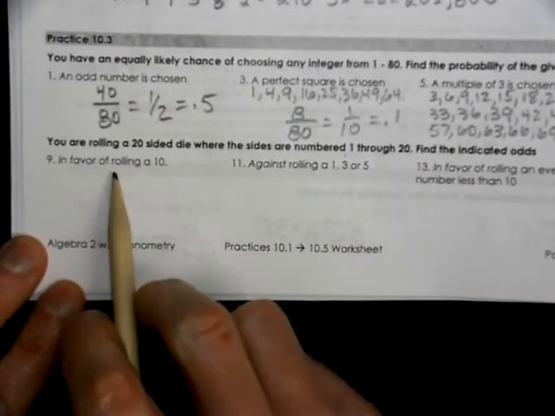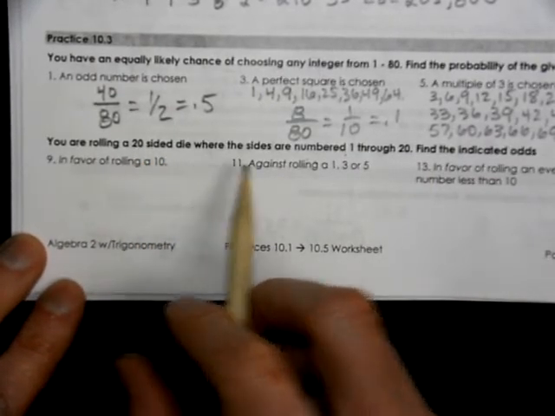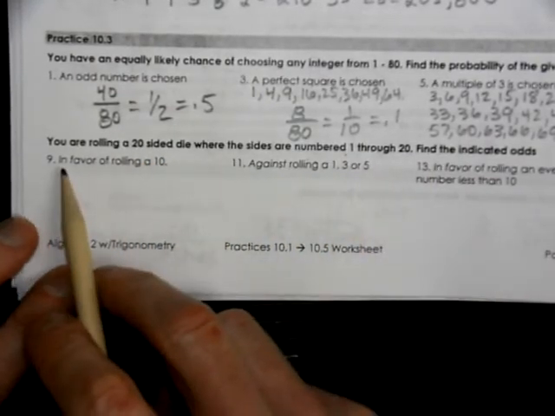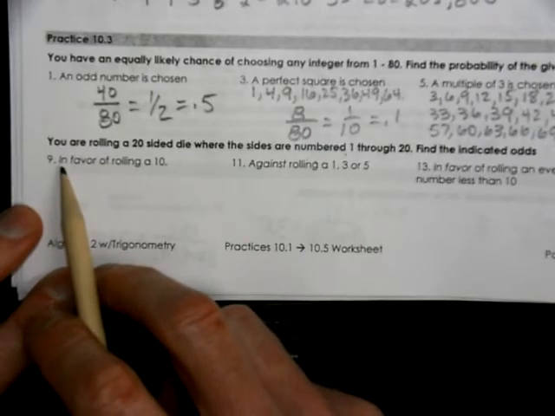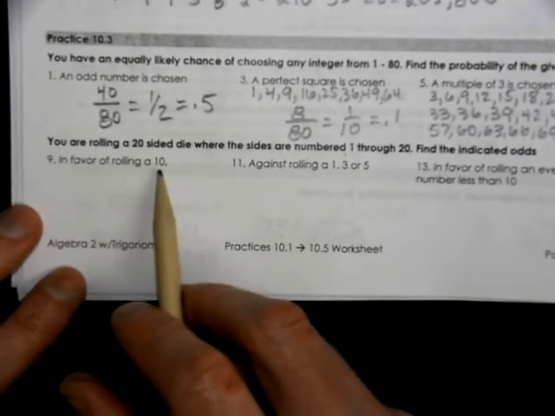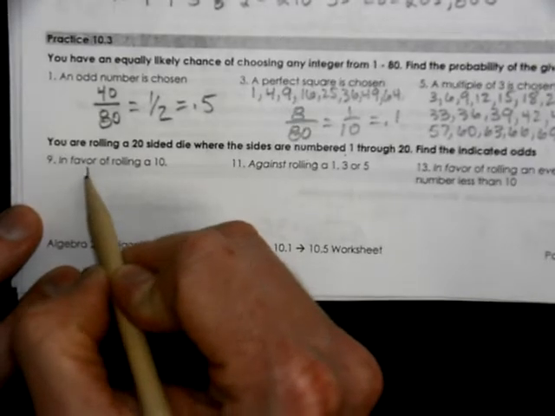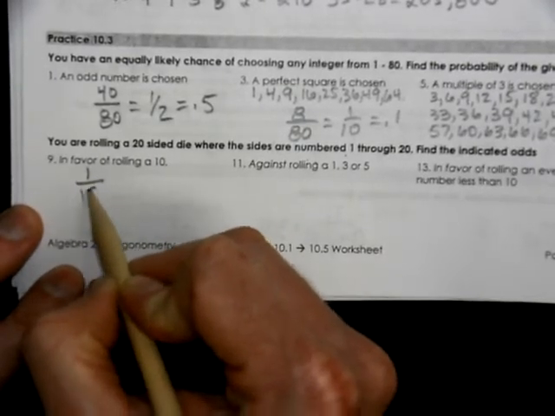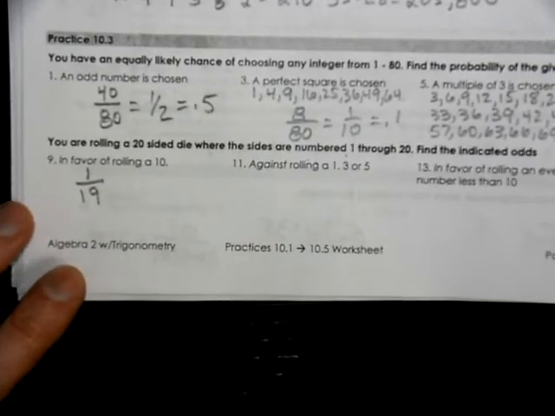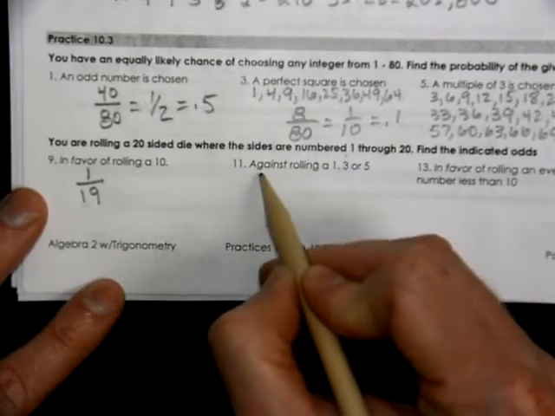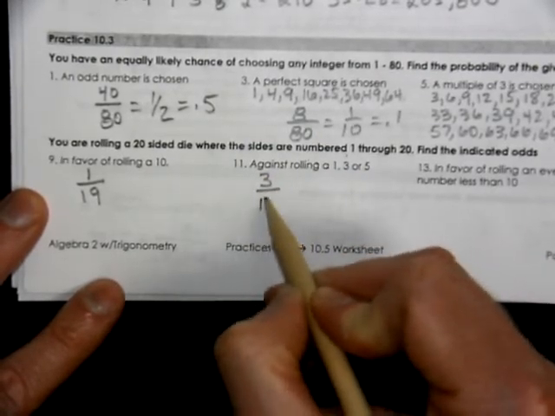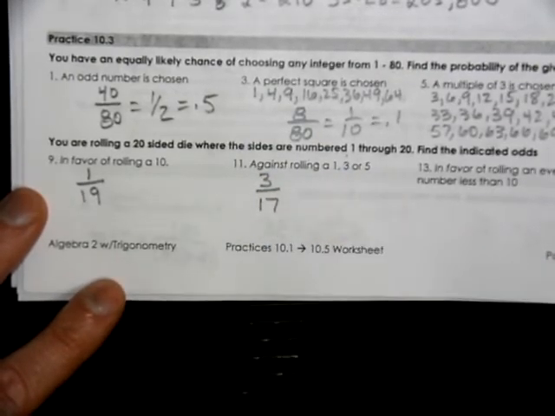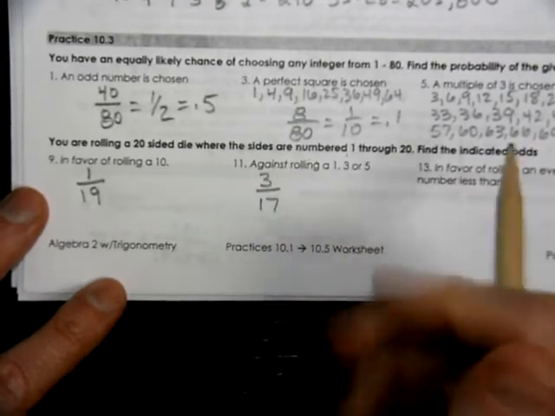You're rolling a 20-sided die, numbers 1 through 20. What are the odds in favor of rolling a 10? You have 1 10, and you have 19 that are not 10s. Whoops, this is odds against.